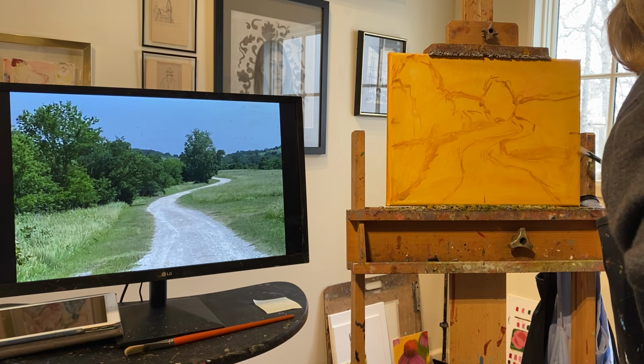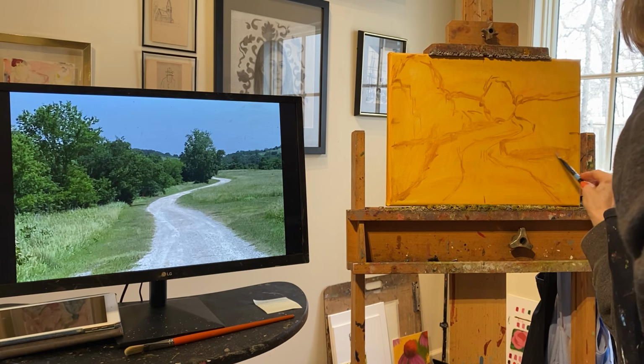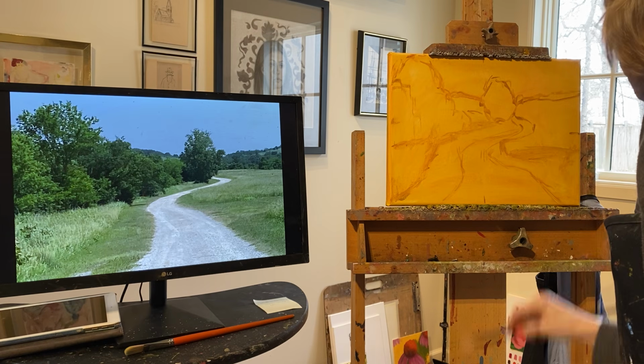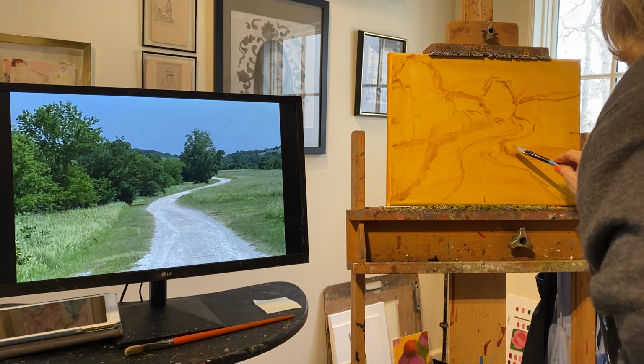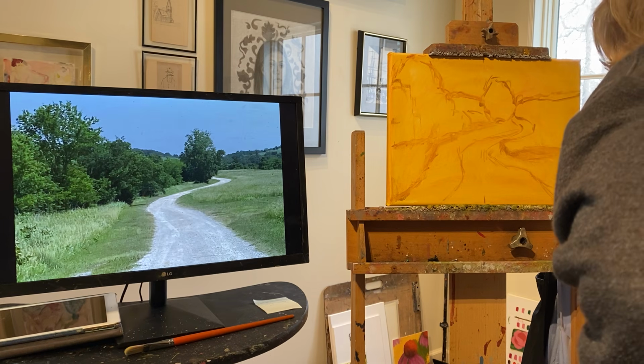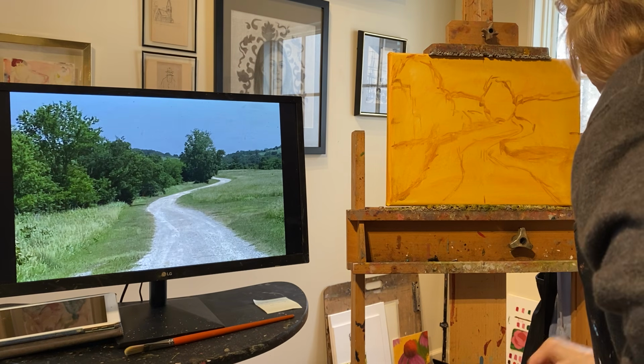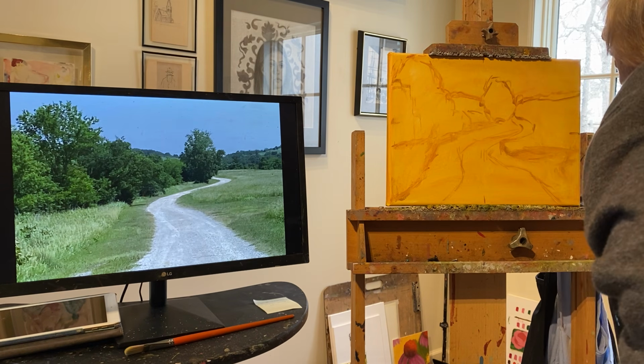And again, I really enjoy these horizontal lines that it makes. They just add some interest and variety in my foreground.